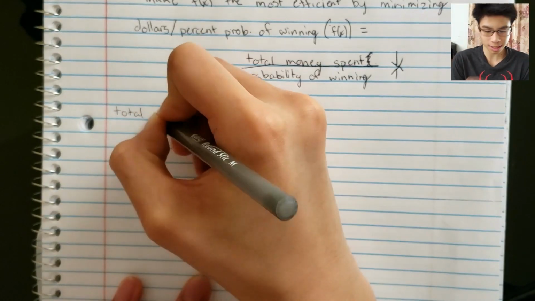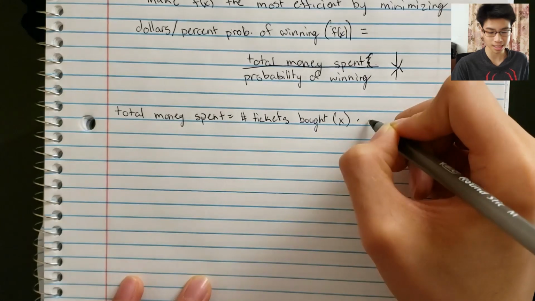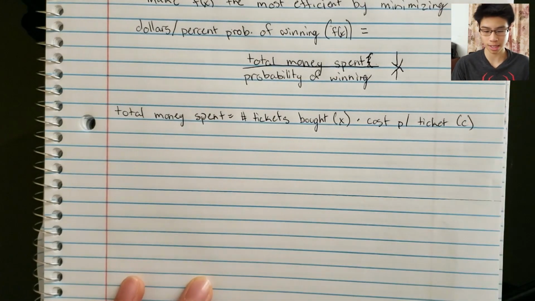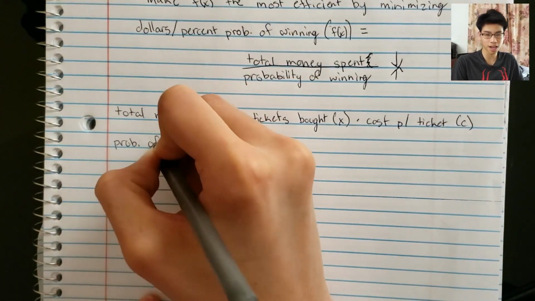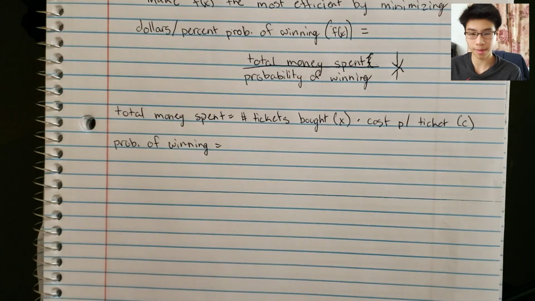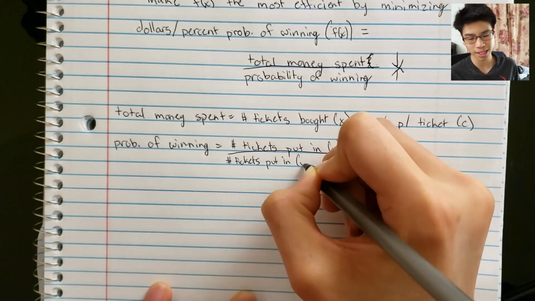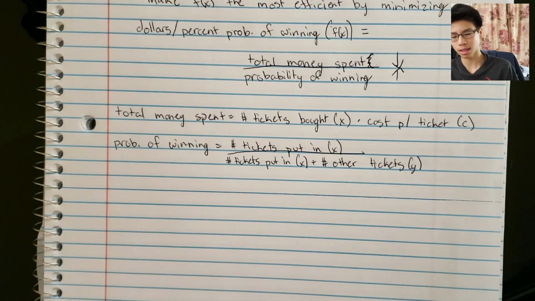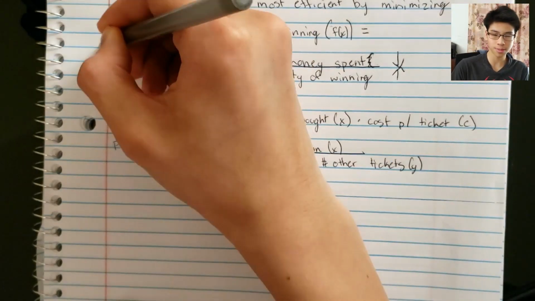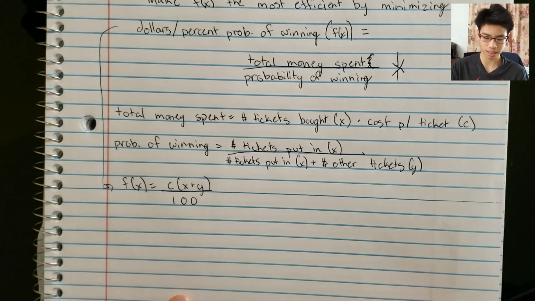So let's define the total money spent. The total money spent is the number of tickets bought, x, times the cost per ticket, c. The probability of winning is defined by the number of favorable outcomes over the total outcomes. So we would have the number of tickets put in the prize, x, over the number of tickets put in by us, x, plus the number of other tickets, y.